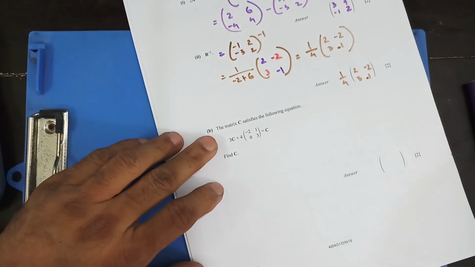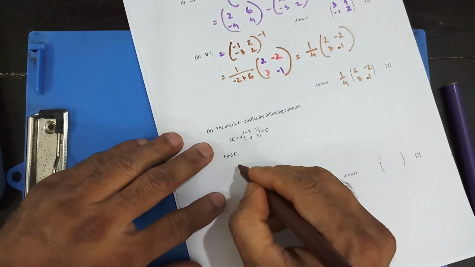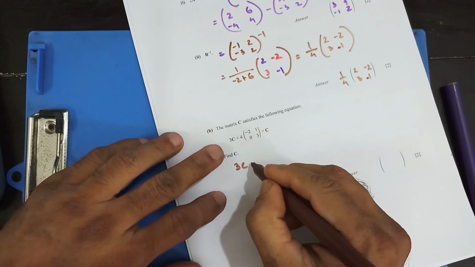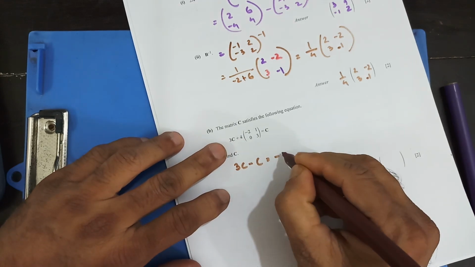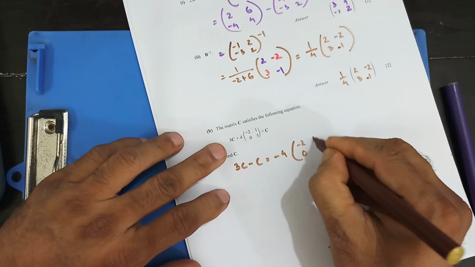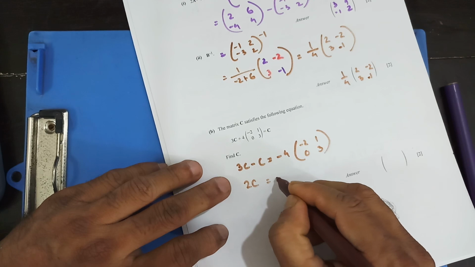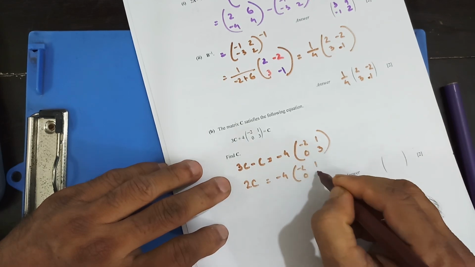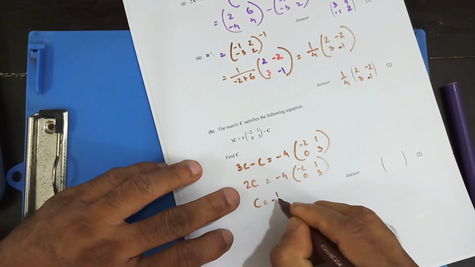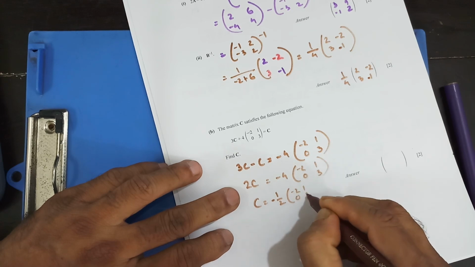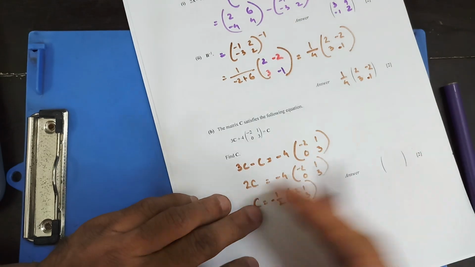The matrix C satisfies the following equation. So I'm going to bring 3C minus C, and taking this 4 to that side, so minus 4, just like an equation, transfer the position. So it's going to be 2C equals minus 4 minus 2013, and if I bring this 2 over here, then minus 4 divided by 2 is minus half, minus 2013. Okay, I can keep the answer like this, or again I can multiply this.